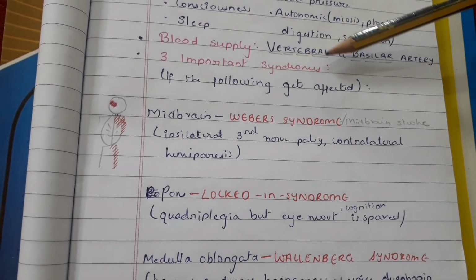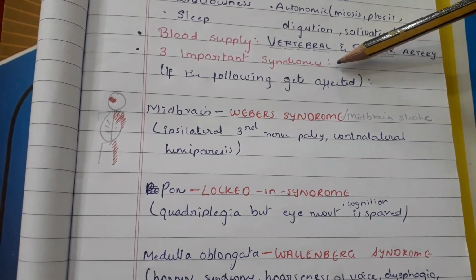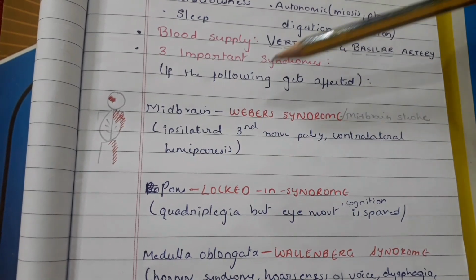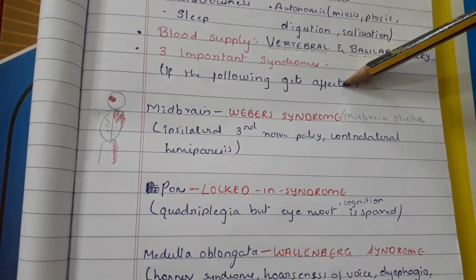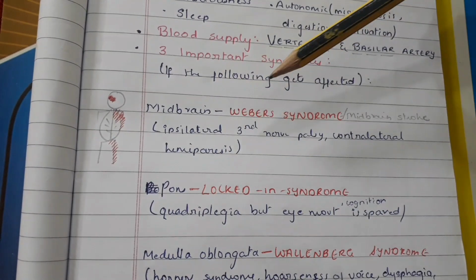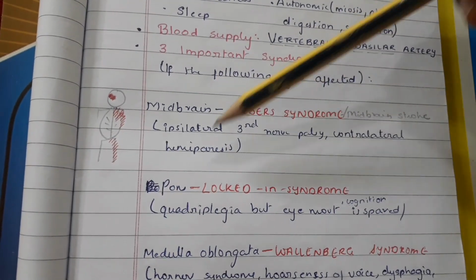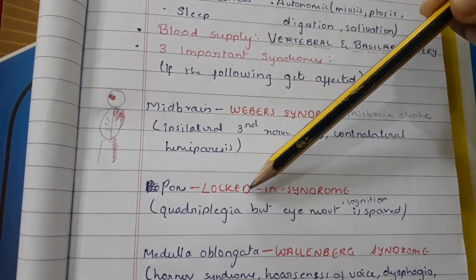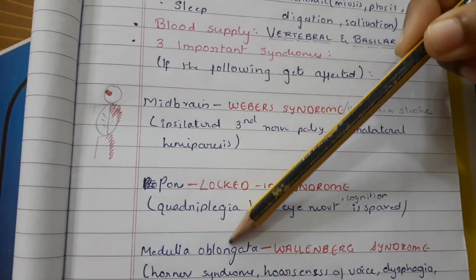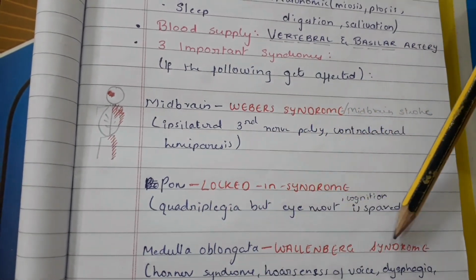Now there are three important syndromes which you need to remember under brainstem, depending on which part gets affected. If the midbrain gets affected, it is called Weber's syndrome. If it is the pons, then it is called locked-in syndrome. And if the medulla oblongata, then Wallenberg syndrome.